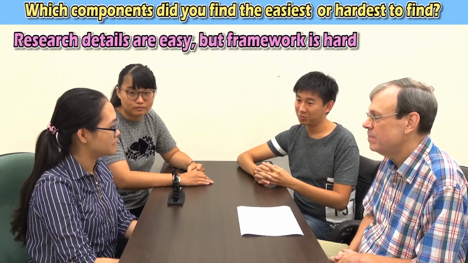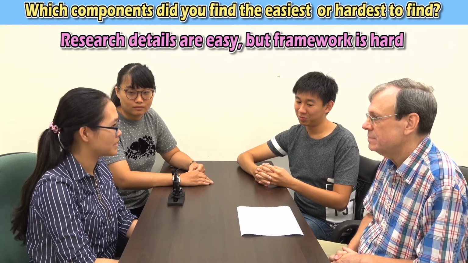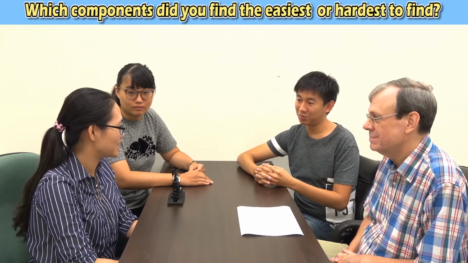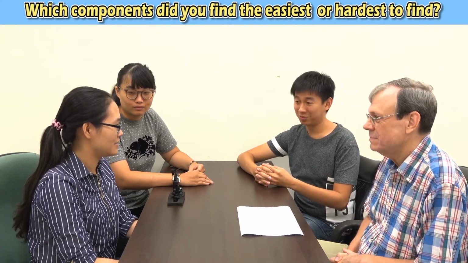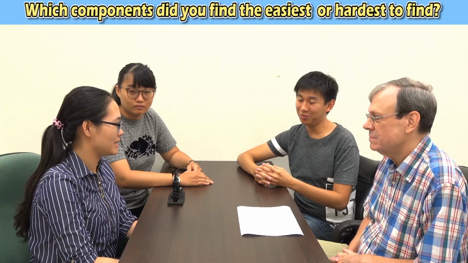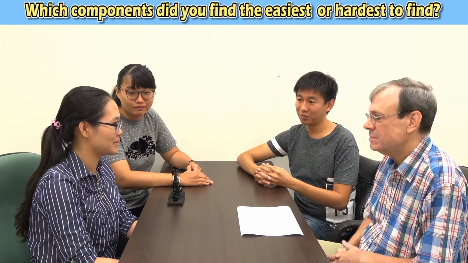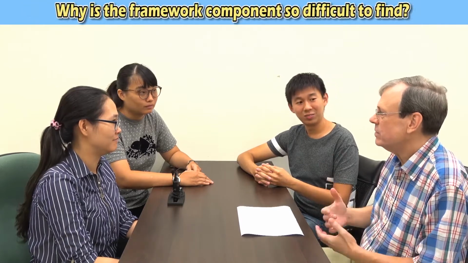Okay. And for me, the research detail component is very easy to find because we can look at the process, the division, and the hard part will be the framework component also. Right. So why is the framework so difficult to find?